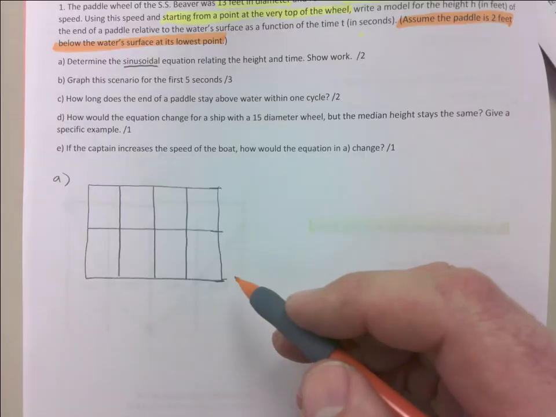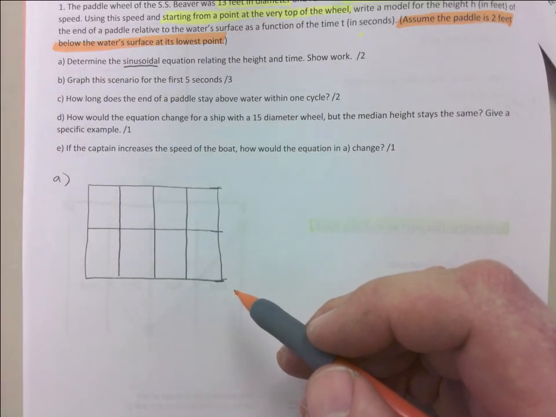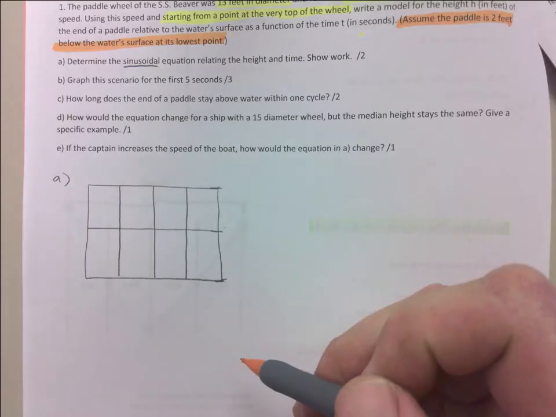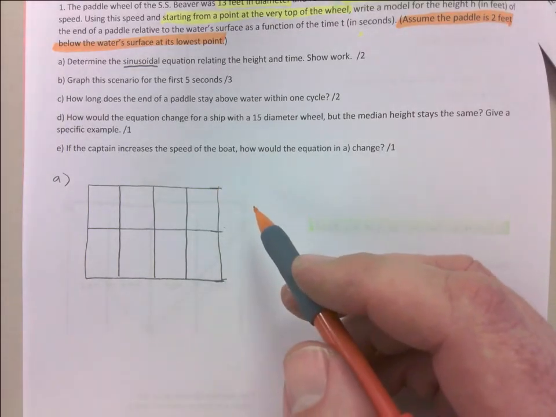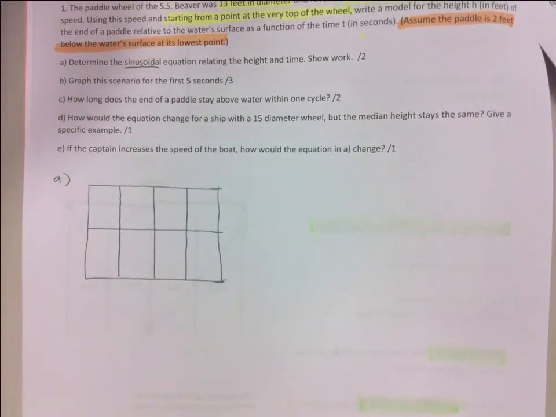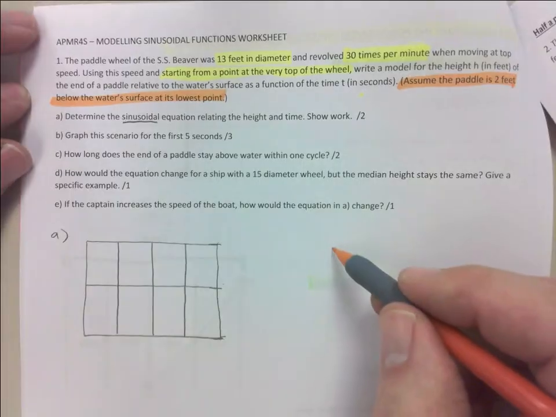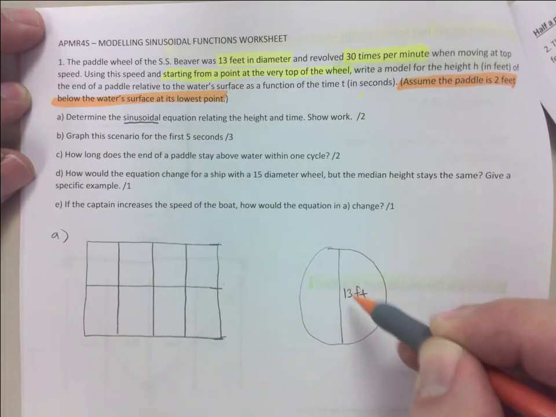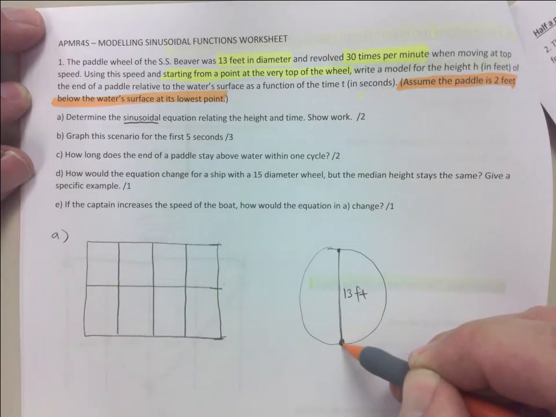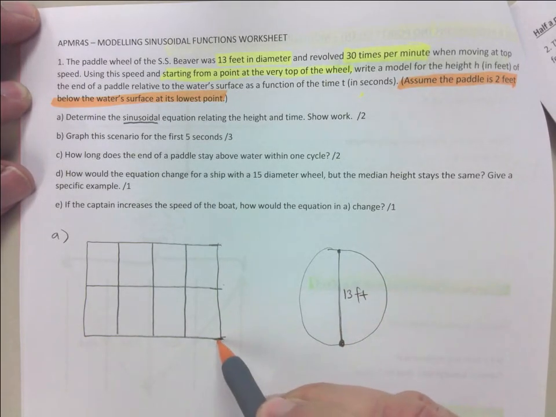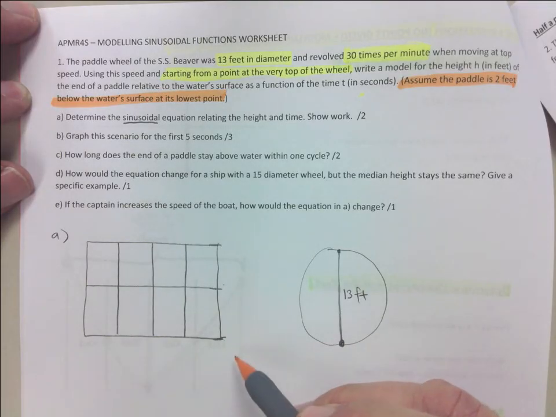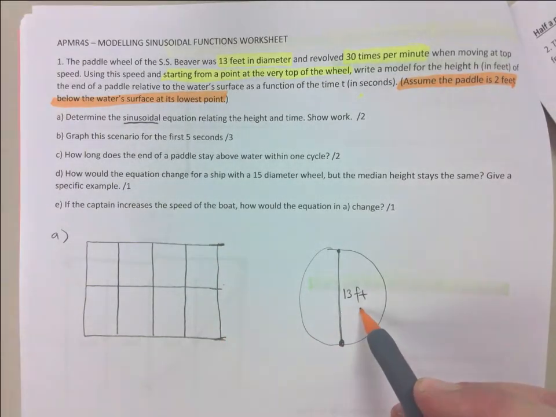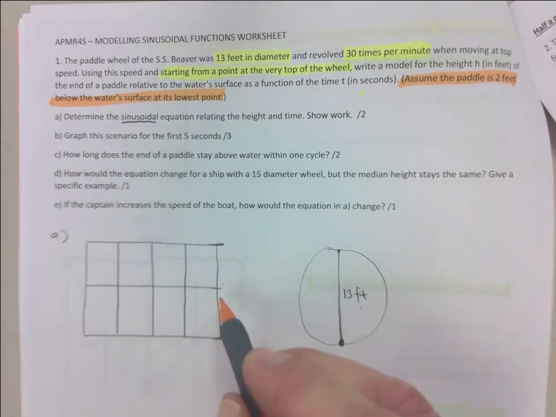Which one of these 3 do we know? Do we know this one, this one, this one? Okay, we have 13 feet. What would the 13 feet represent in this case? Let's look at our wheel. 13 feet is like this, right? The distance across. What could that possibly represent here? The distance from the top to the bottom is 13 feet. Okay, let's keep that in mind.